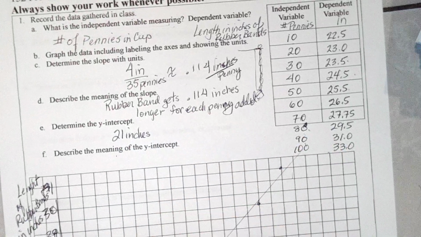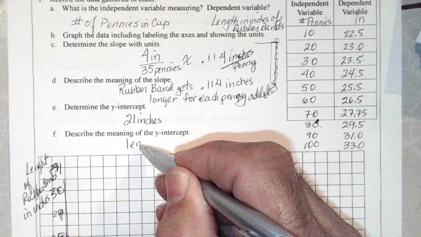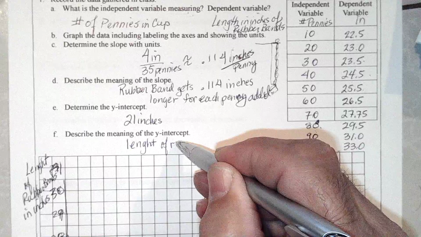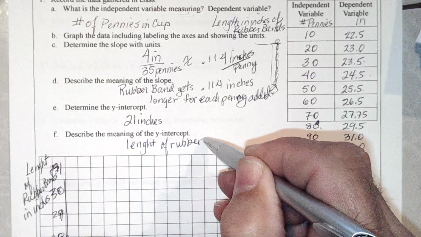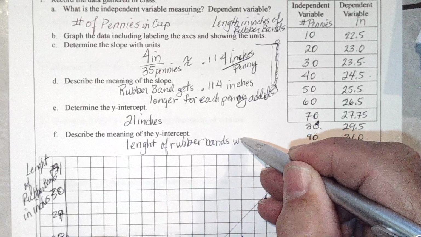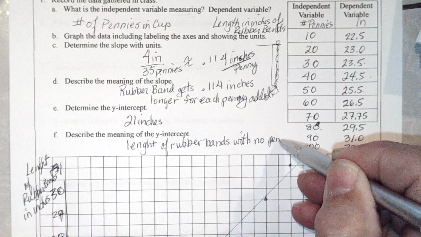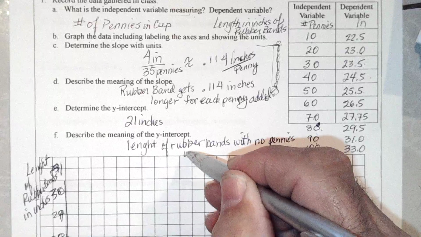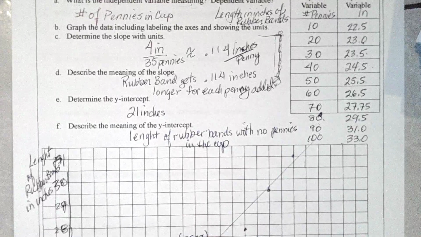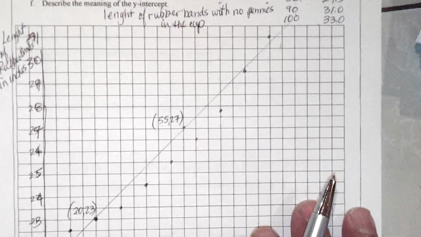And the meaning of this is the length of rubber bands with no pennies in the cup. Okay, so that's the first page of your test that we had in class.